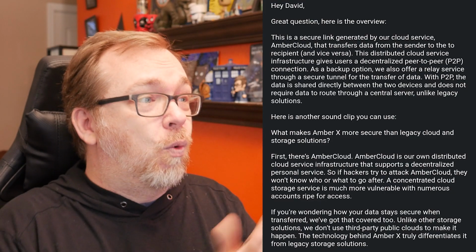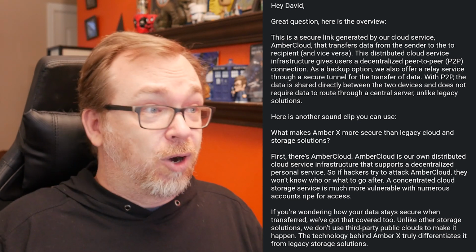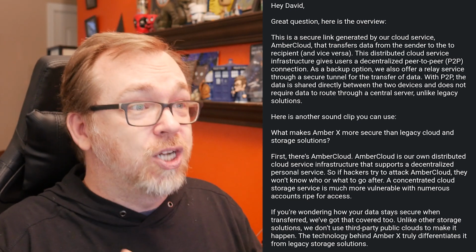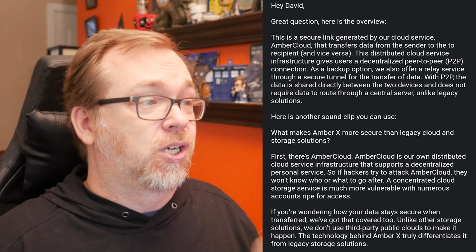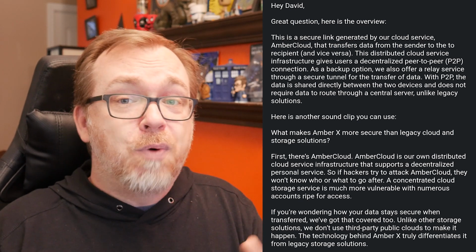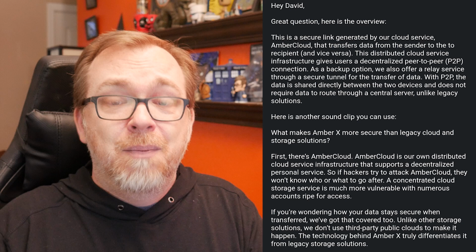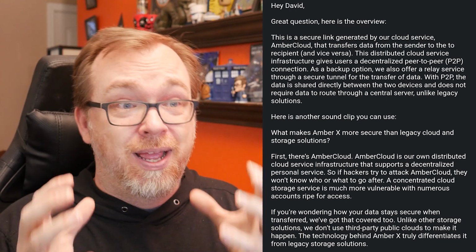So you may ask, what makes AmberX more secure than legacy cloud storage solutions? First, there's AmberCloud. AmberCloud is their own distributed cloud service infrastructure that supports a decentralized personal service. So if a hacker does try to attack the AmberCloud, they won't know what or who to attack because it's distributed rather than everything being centrally located in one area.